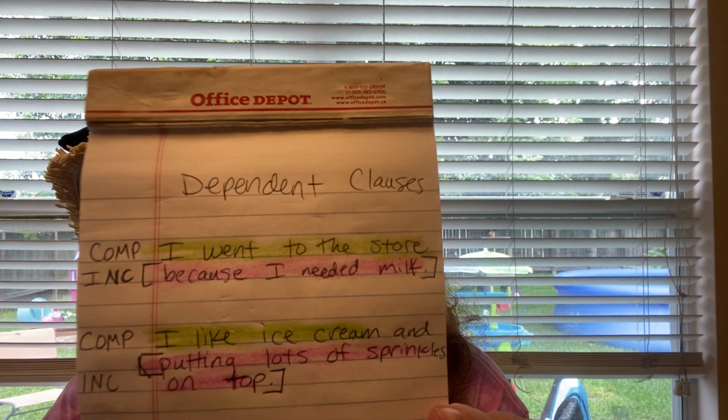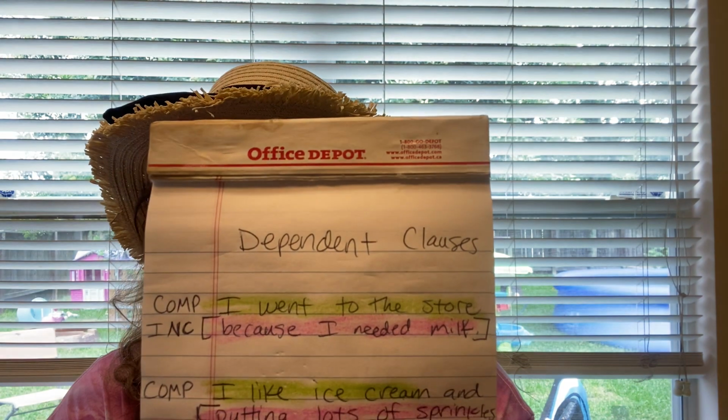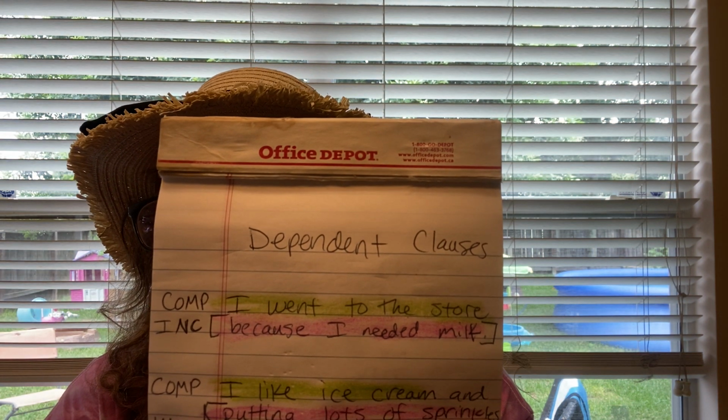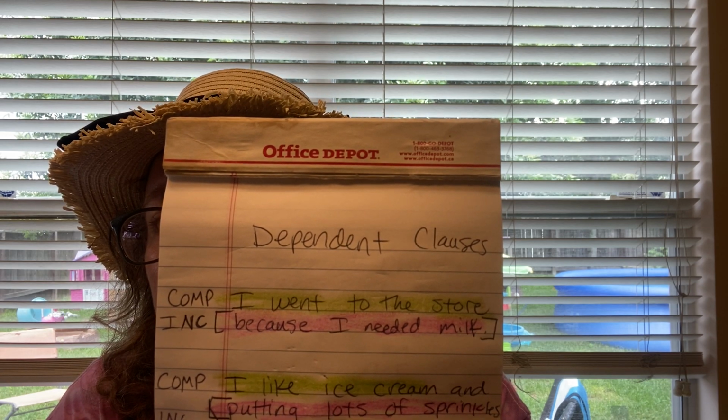Now, the second portion that's highlighted in pink, because I needed milk. That is an incomplete thought. Because if I just walked up to you and said, because I needed milk, you're wondering what else happened. That conjunction because makes us think that portion should be connected to another part of the sentence. We're waiting for the rest of the information. So it's an incomplete thought because it couldn't stand alone to make sense. So if we combine them, you see the green and the pink combined. It says, I went to the store because I needed milk. That is a perfectly fine sentence.